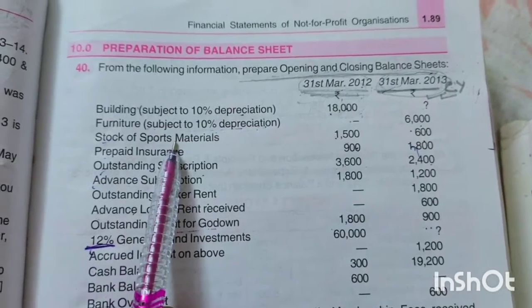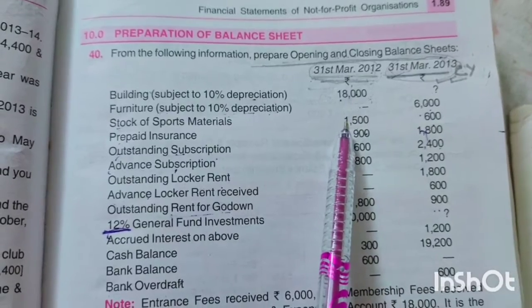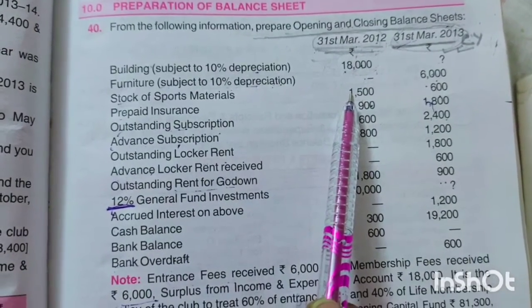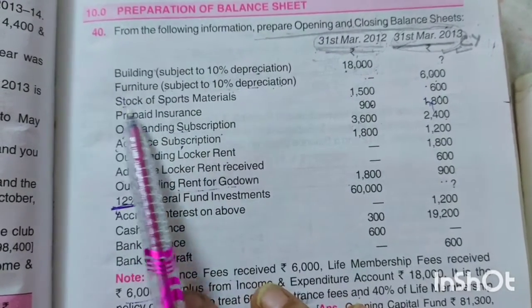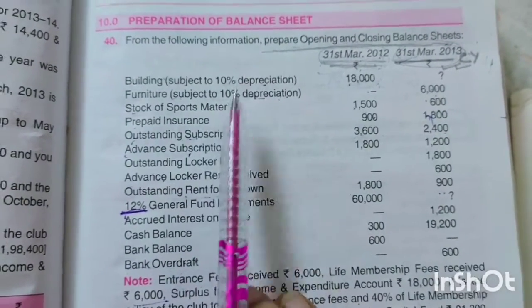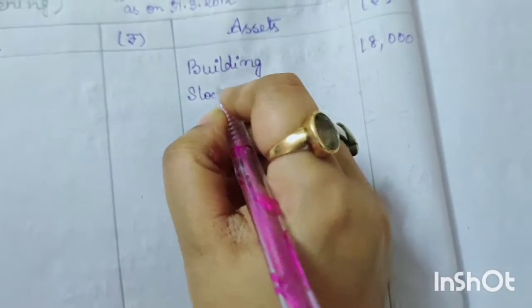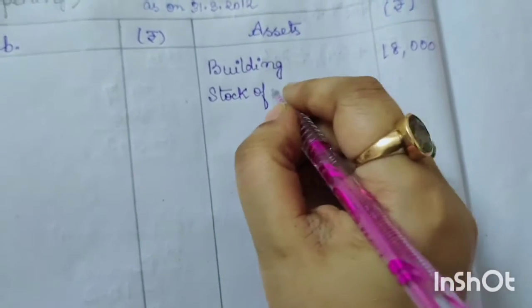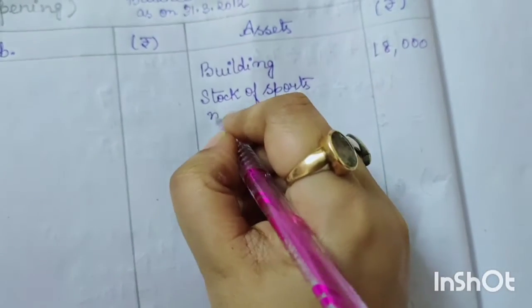Now go back to the next item, stock of materials. In the beginning of the year, how much balance did we have? 1,500. I explained in the last question also that whenever the word stock is added with any commodity or any good, that particular thing becomes an asset. So here stock of materials means it is an asset. First we will write the opening balance in the opening balance sheet. So here we will write stock of sports materials.